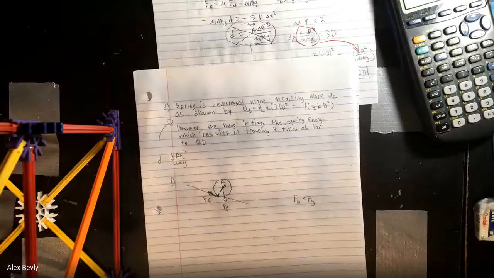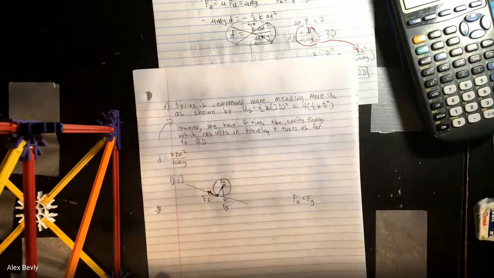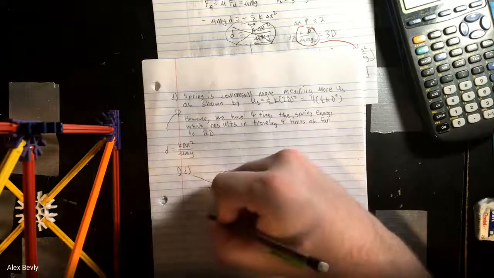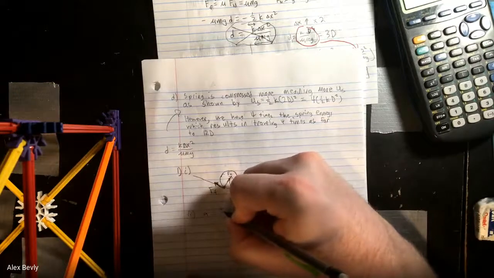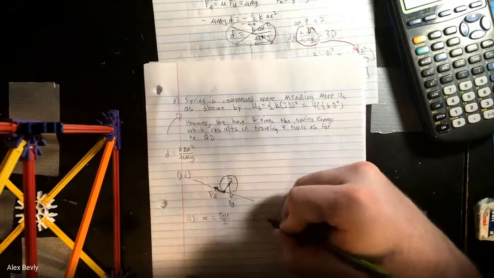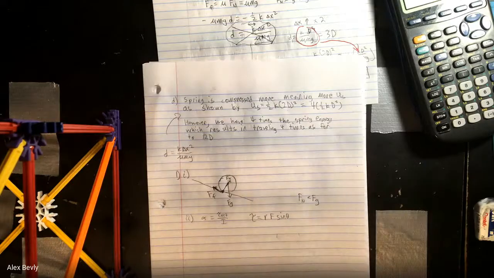All right. This next part: as the wheel rolls down the ramp, which force causes a change in angular velocity of the wheel with respect to its center of mass? Change in angular velocity. What are we talking about? Torque, right? Because change in angular velocity is angular acceleration. So net torque over a moment of inertia. So we're looking for angular acceleration. Well, torque is radius times force times sine of the angle between radius and force. So which one of these provides a torque?